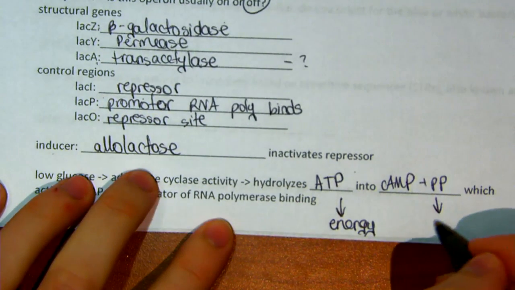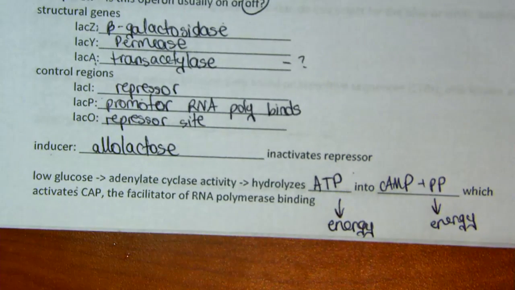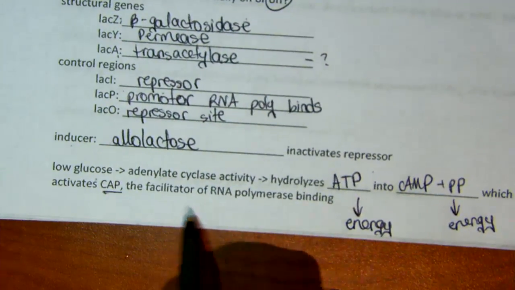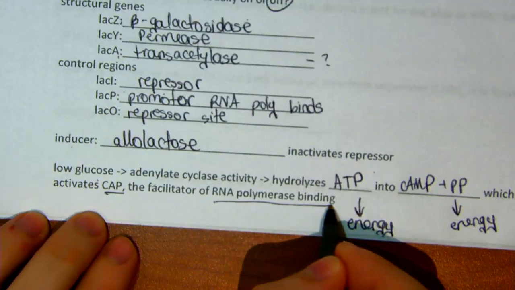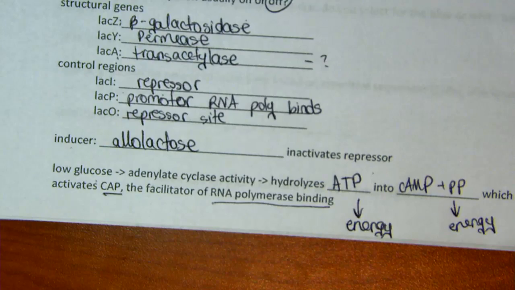Again, those phosphate bonds are simply for energy. And this interaction, CAP plus those high energy phosphate bonds, is going to activate CAP, C-A-P, and that will be the facilitator of RNA polymerase binding to the promoter or LAC-P region of the operon.